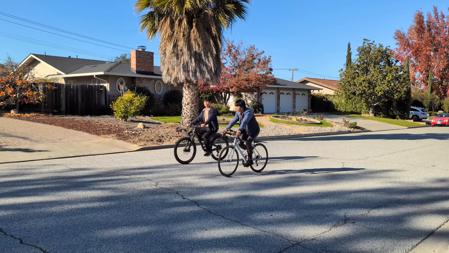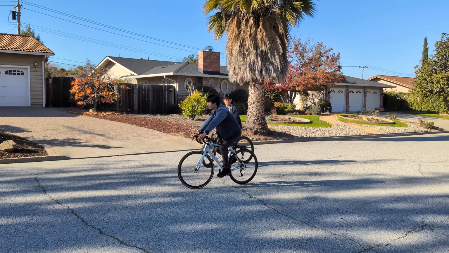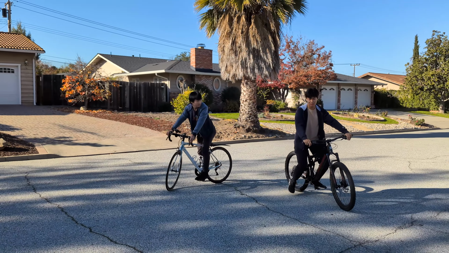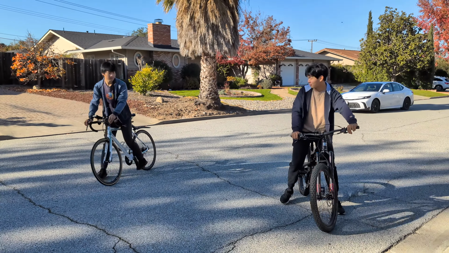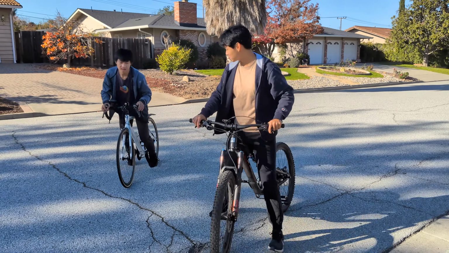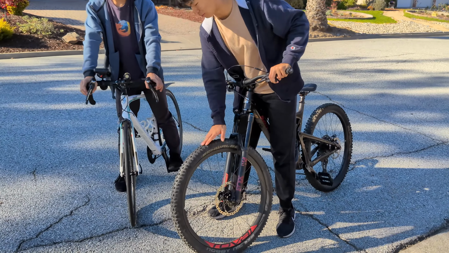As you can see, Zihan's bike is rolling much further than mine in just the short period of time at this low speed. This is because Zihan's tires have lower rolling resistance because they are narrower and have less tread than my thick, knobbly tires.